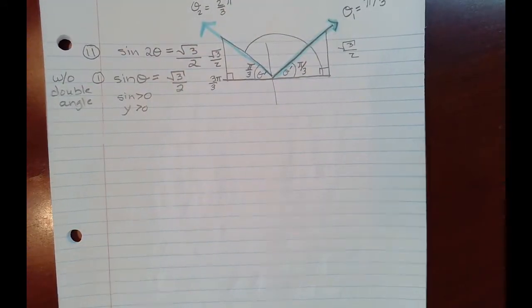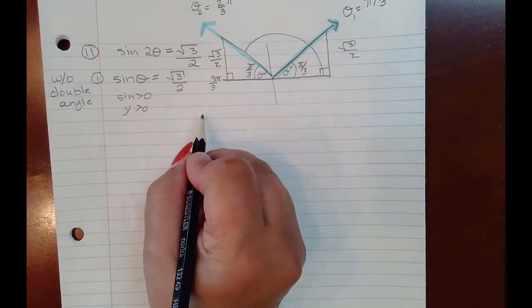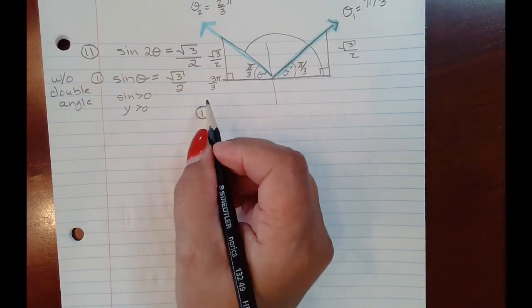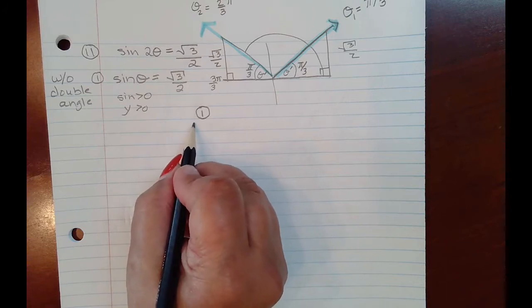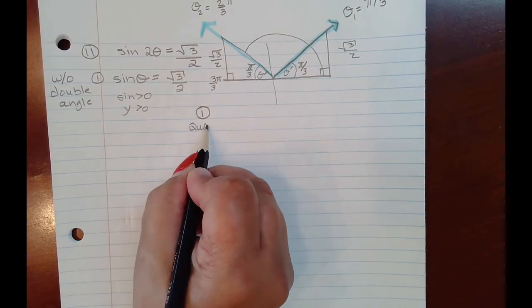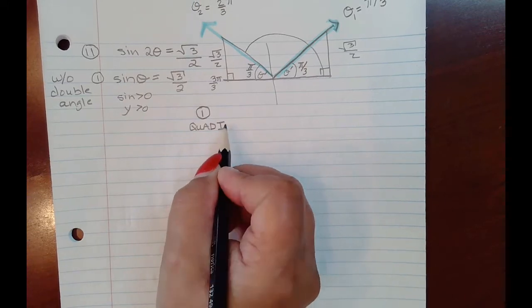Okay, so now we want to give general solutions for these semi-solutions that we've gotten. So what we do is we come over here now, and using what I got in quadrant 1, so I'll label that right here. This is for quad 1, the solutions in quad 1.